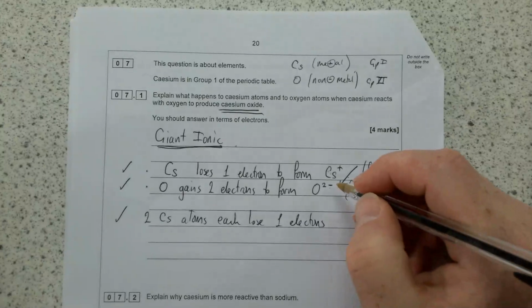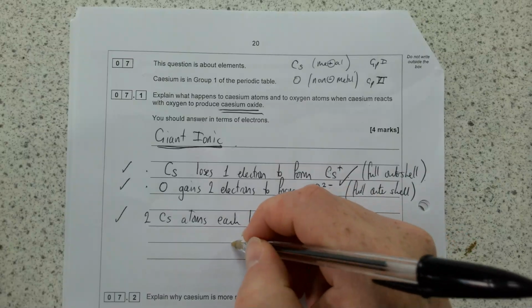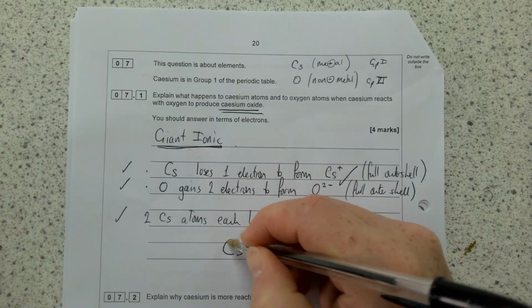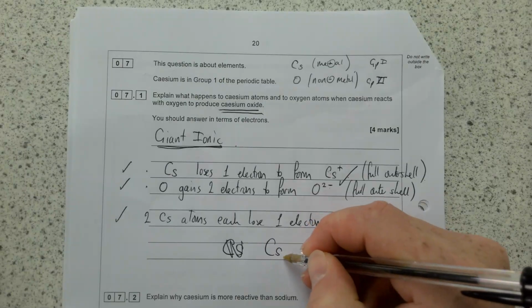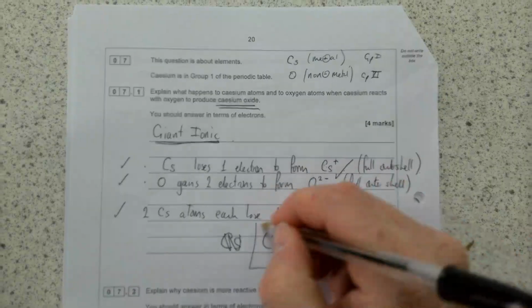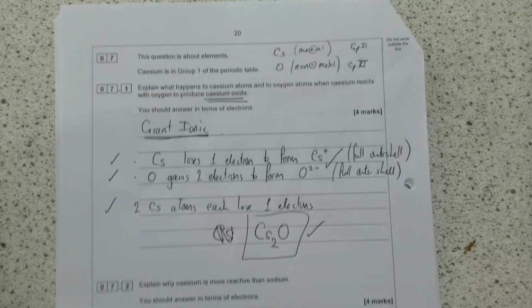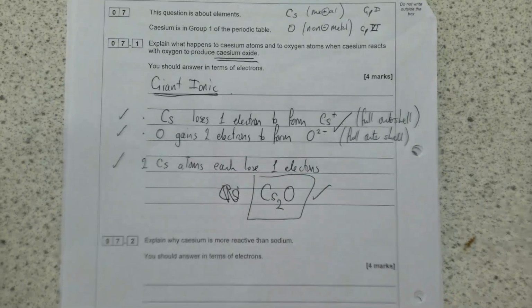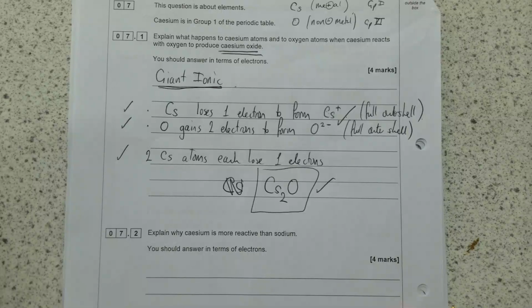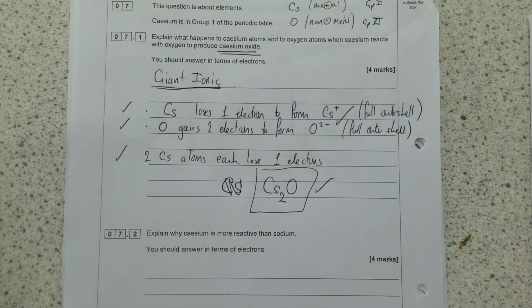Just checking the mark scheme here. But you should, although it doesn't appear to be in the mark scheme, be clear that in the end you've got 2 cesiums and 1 oxide in the compound cesium oxide. And that's another way of getting that third mark, by the way. Okay, so that's the way you've got to go about tackling that question. Make sure when you're practicing and preparing for your exams next year that you're really confident describing how covalent substances form and ionic substances form and metallic substances form.